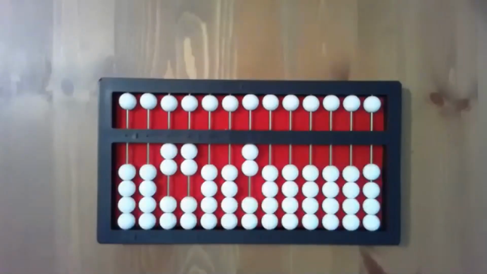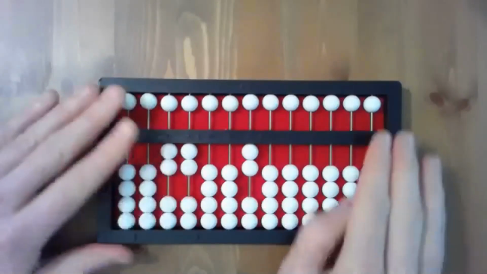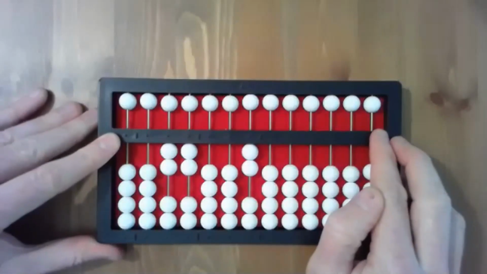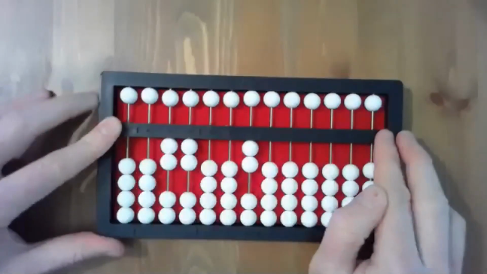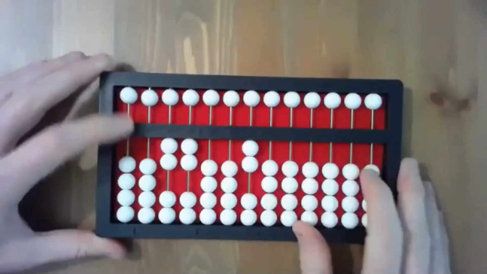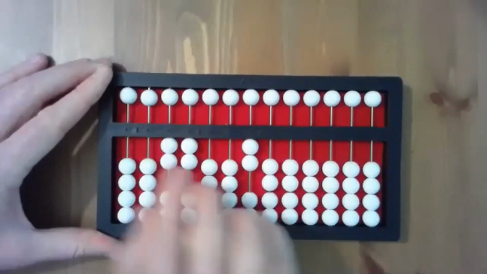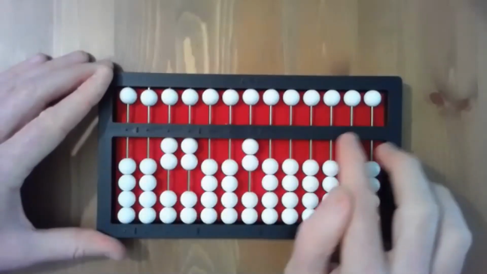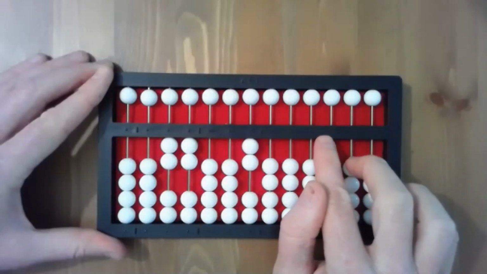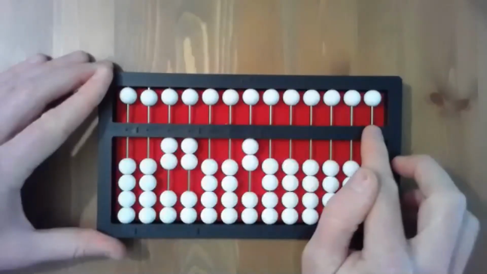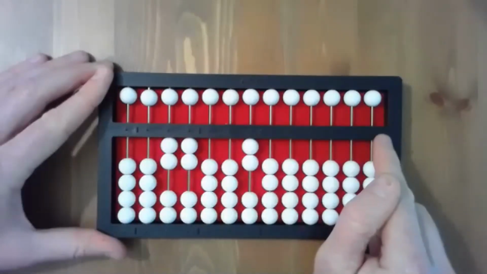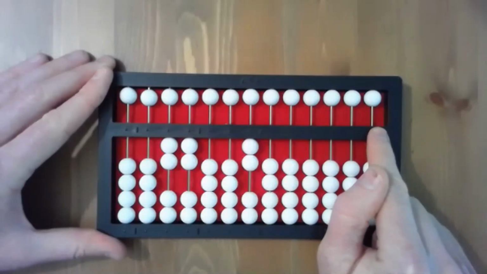Oh, okay. All right. So on our separation bar, which is the middle bar between the fives beads up at the top and the ones beads at the bottom, the separation bar has some dots and some vertical dashes. Each dot represents a place value column.